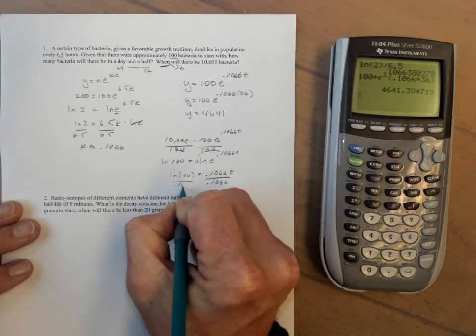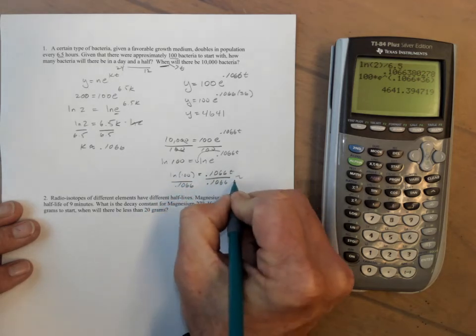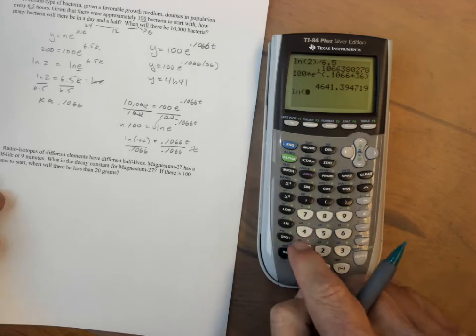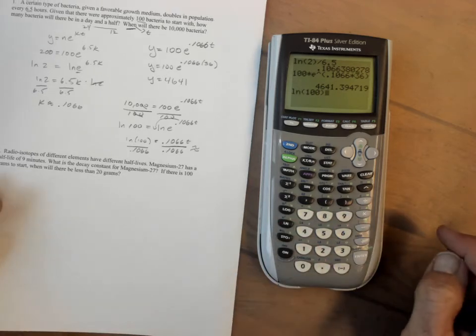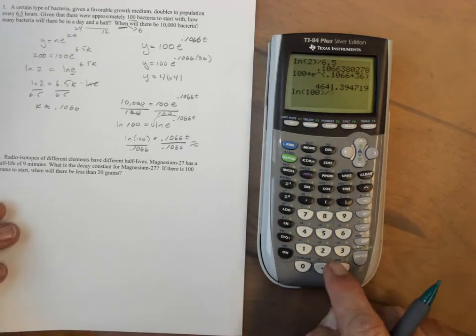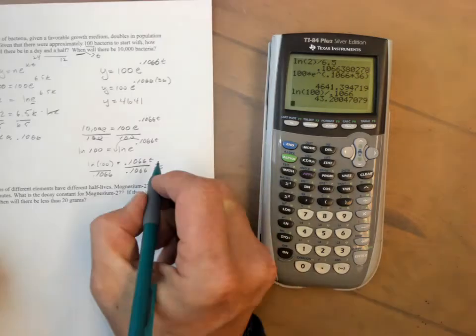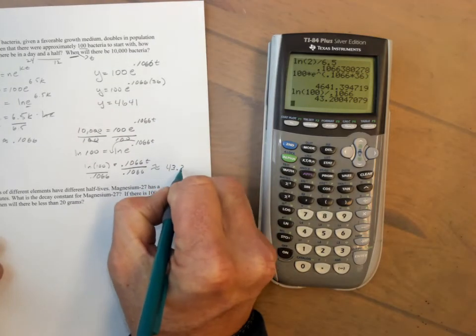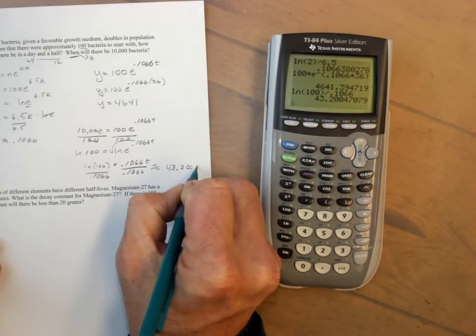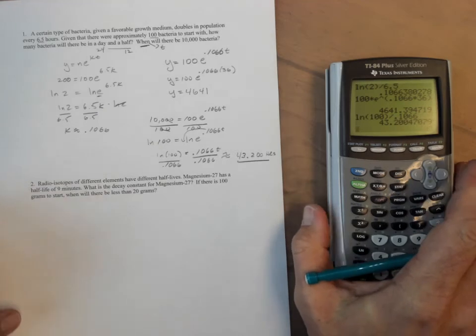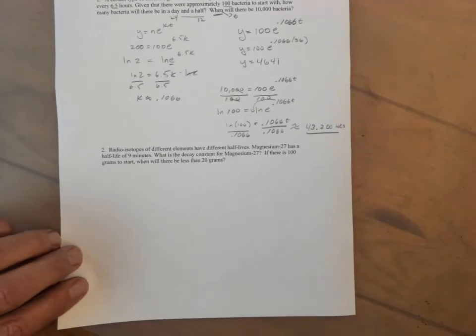Divide both sides by 0.1066. And we're in hours, that's our units. So we have the natural log of 100, close that parentheses, divided by 0.1066. And we get approximately 43.2 hours. Okay. Let's look at our second problem.